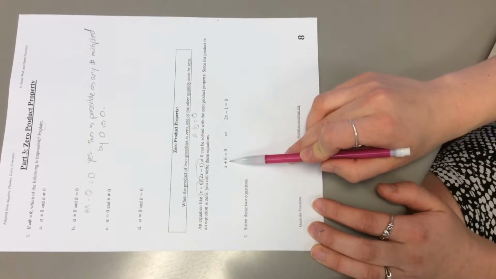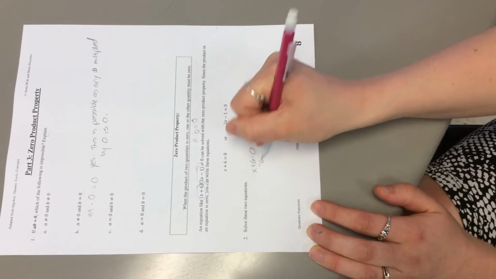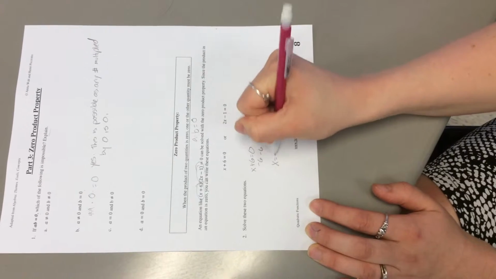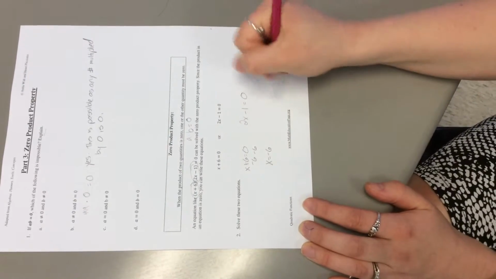So I set x plus 6 equal to 0, and I set 2x minus 1 equal to 0. All I'm going to do is solve this: subtract 6 on both sides, so x is equal to negative 6. Do the same thing with this one and solve for x.